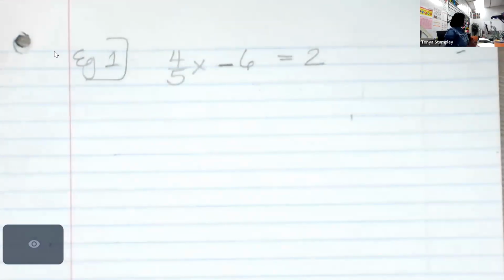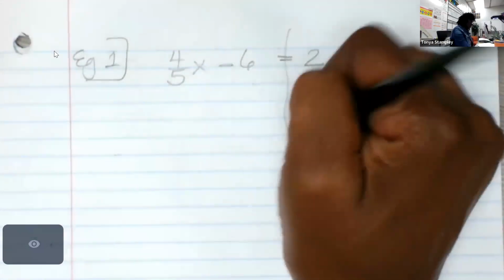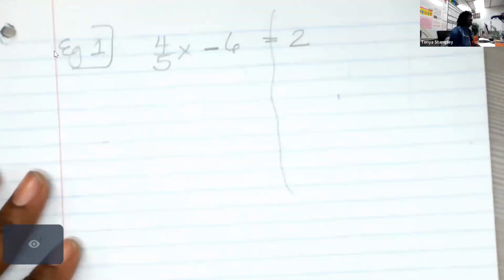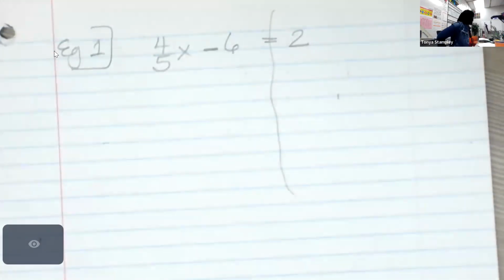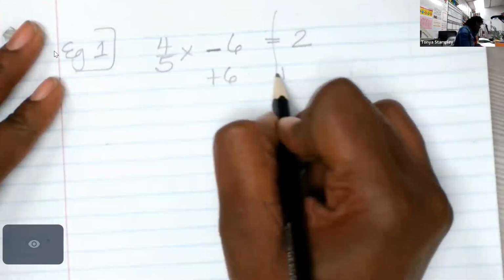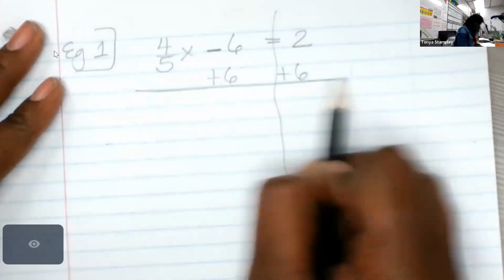What's my goal? Draw my squiggly. What's around x I need to get rid of? -6 and 4/5. Which one am I gonna get rid of first? -6. How do I get rid of a -6? I'm gonna add 6, +6. So I'm gonna put +6, +6. Draw my line.